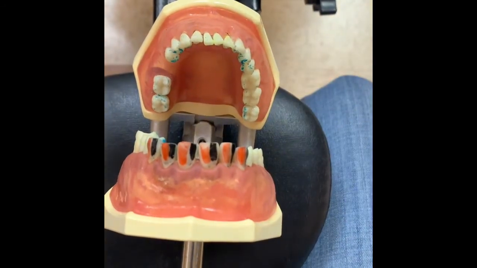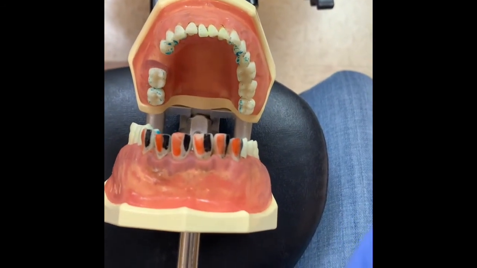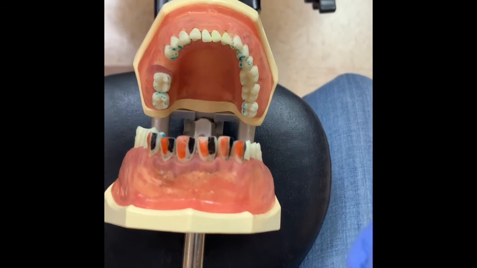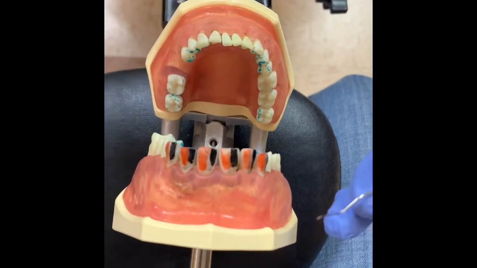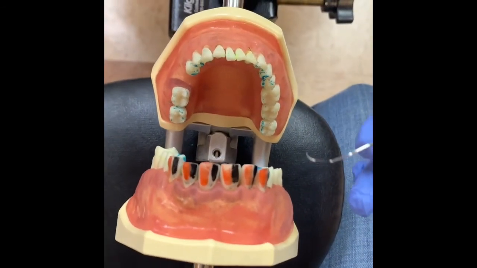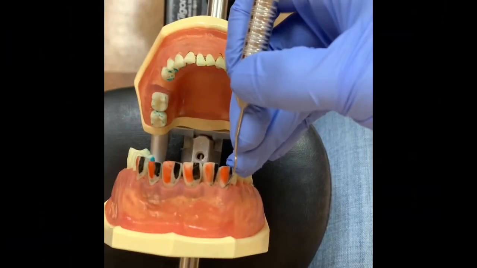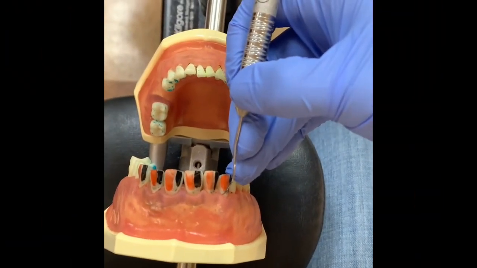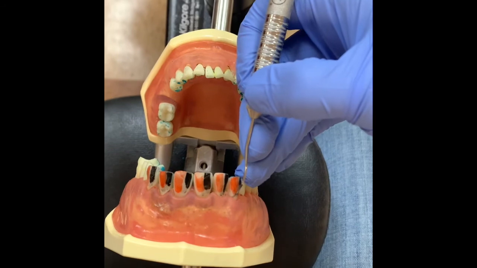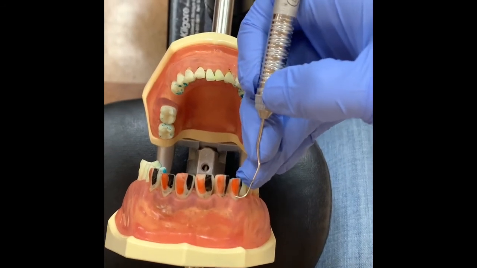Indirect vision is extremely important. You must practice your indirect vision in order to master it. So use the mazes, use your mirror as much as possible, and get used to it. Remember, if you're getting caught on any of the gums, you're not adapting right. You're not rotating enough. So make sure you rotate your instrument more.